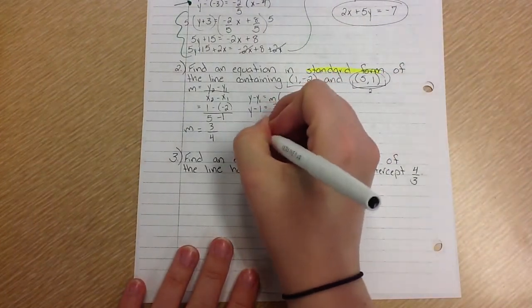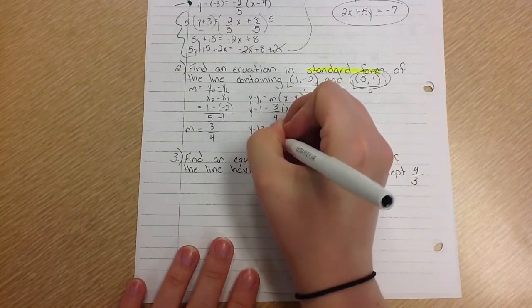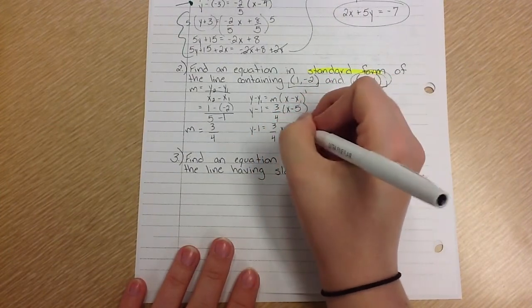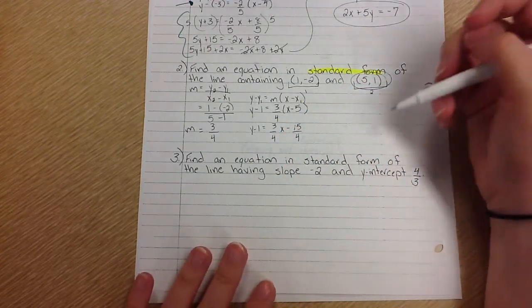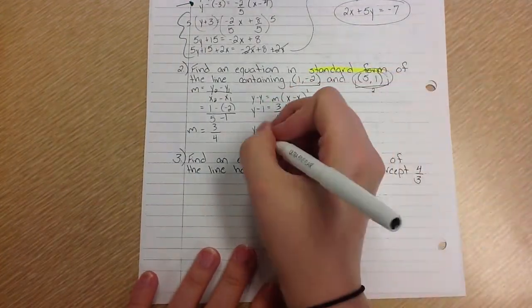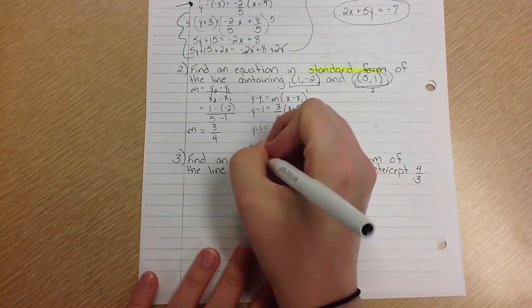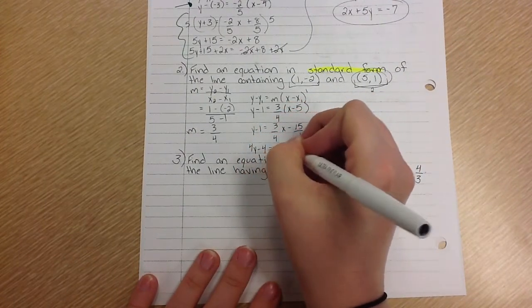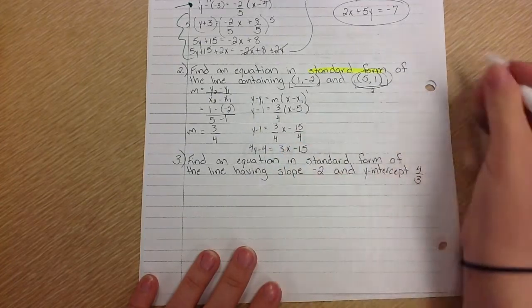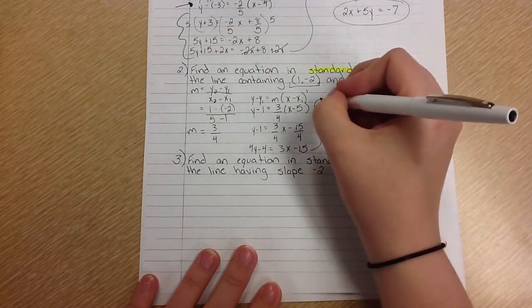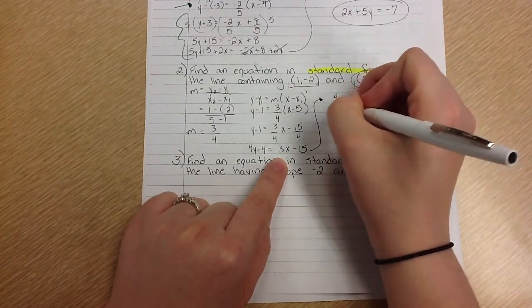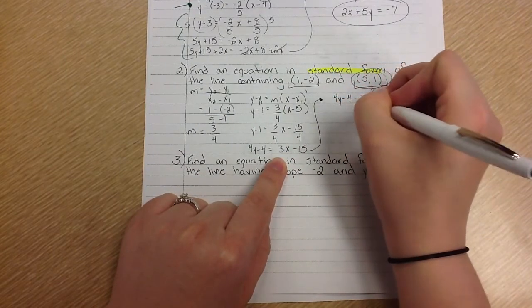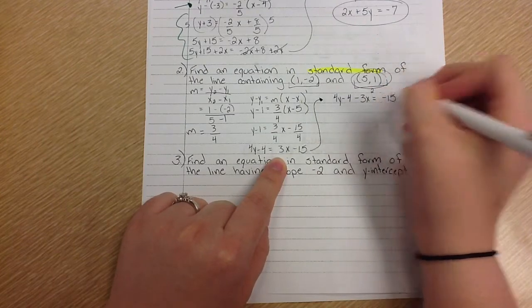So y minus 1 equals, let's distribute, 3/4 x minus 15/4. Again, let's get rid of our fractions. So let's multiply everything by 4. So I'd have 4y minus 4 equals 3x minus 15. Okay, we still need some finagling to do. I need to move, let's subtract my 3x to the other side. So I'd have 4y minus 4 minus 3x equals negative 15.